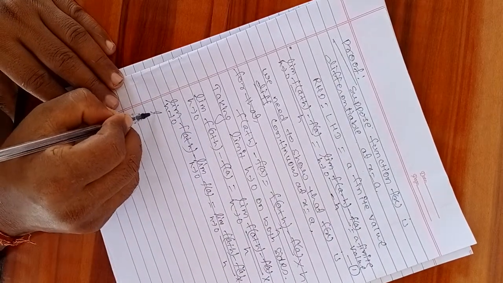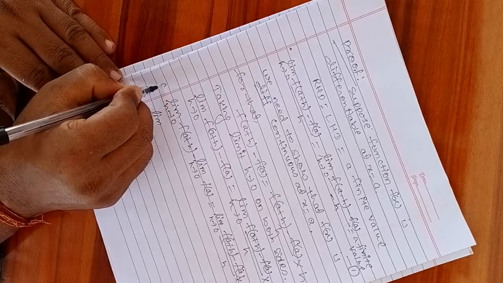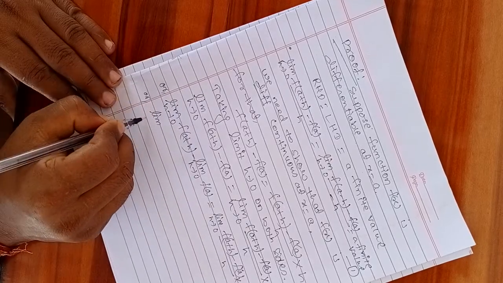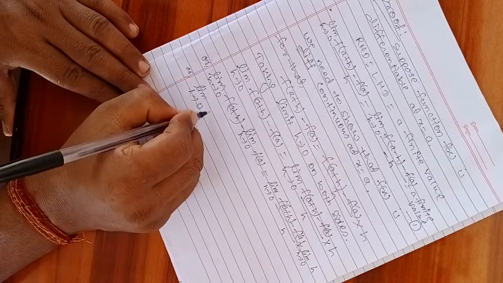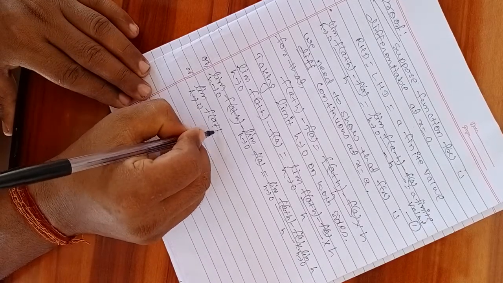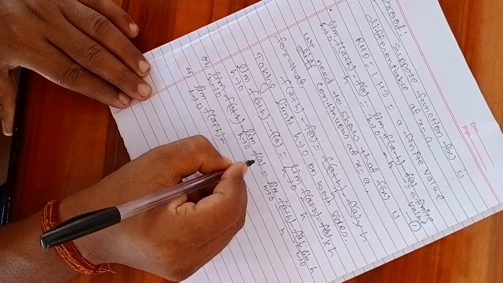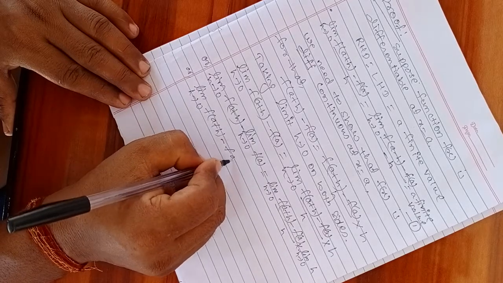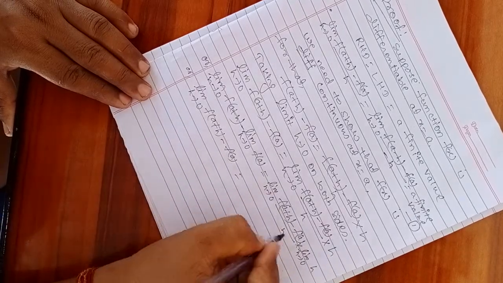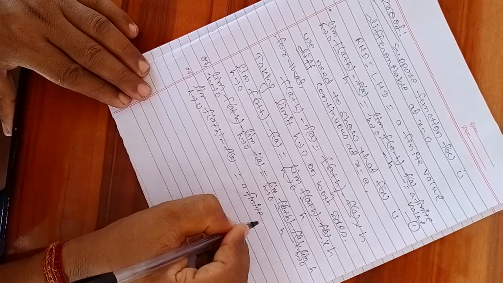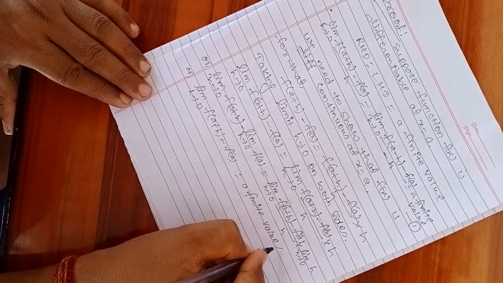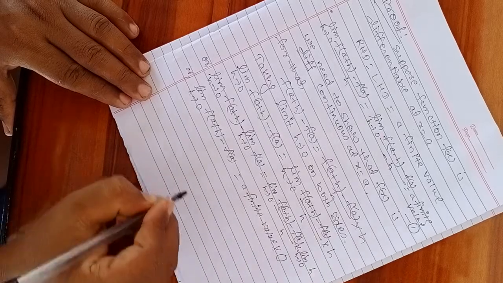Then what will we have? The limit of [f(a+h) - f(a)]/h is a finite value, and into h tends to 0 you keep 0.